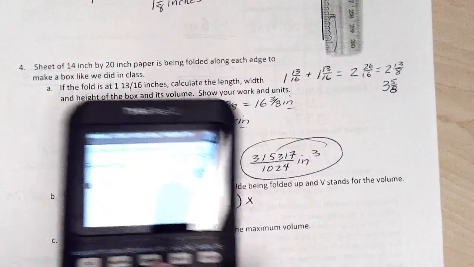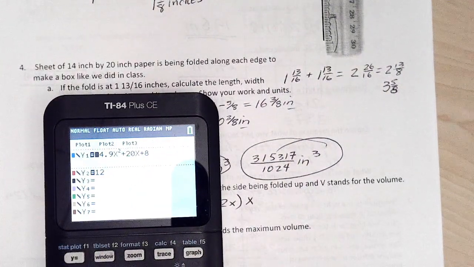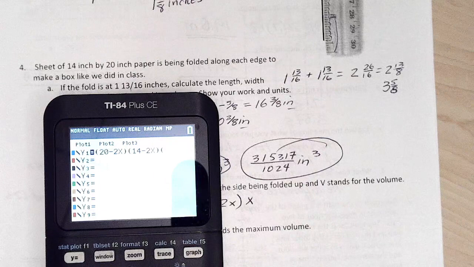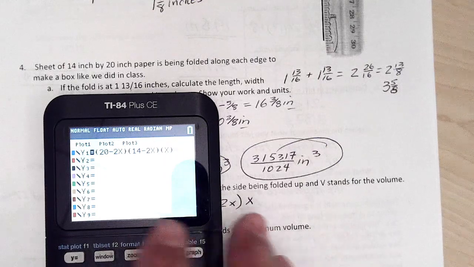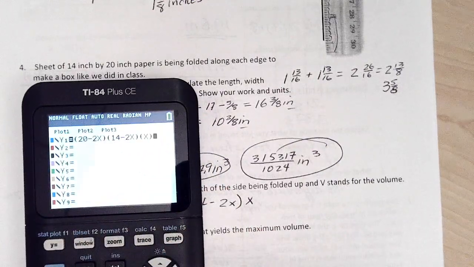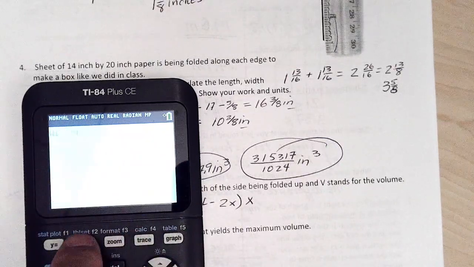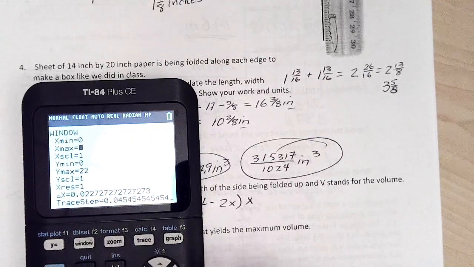Now, if I use technology for this, I'm going to do parentheses 20 minus 2x, close parentheses, open parentheses, 14 minus 2x, close parentheses, open parentheses, times x. I don't even have to put the parentheses on that last one. And now if I try to graph this, I'm not going to see very much. Now the amount that I can subtract is going to be somewhere between 0 and, let's see, the paper's 20, so it couldn't be more than 20.